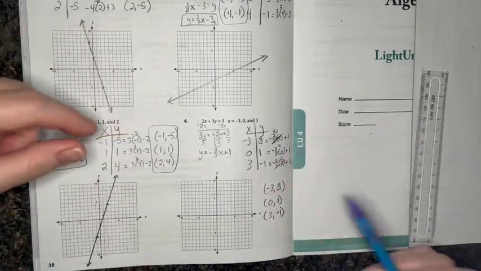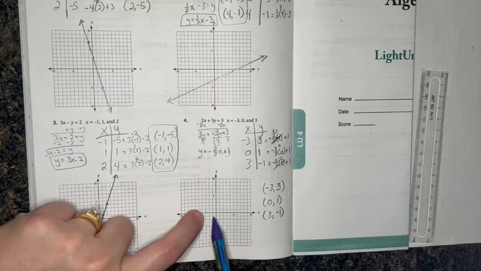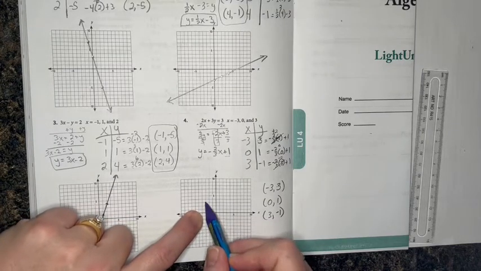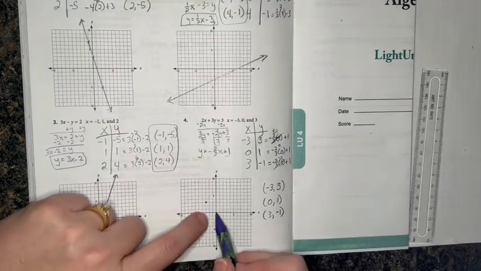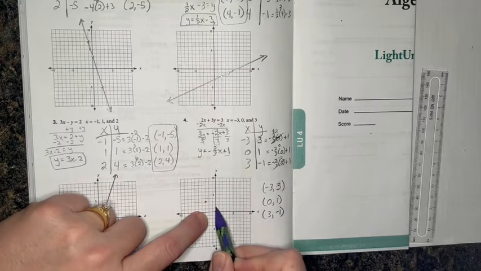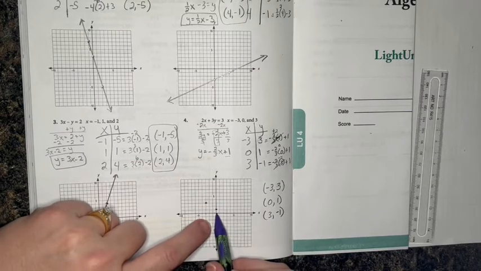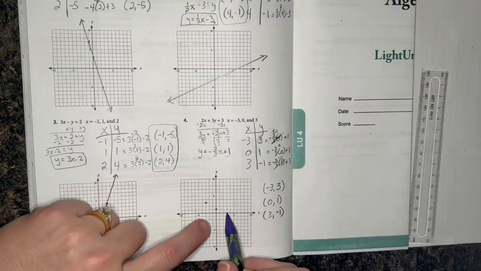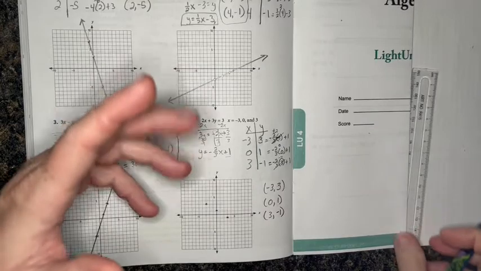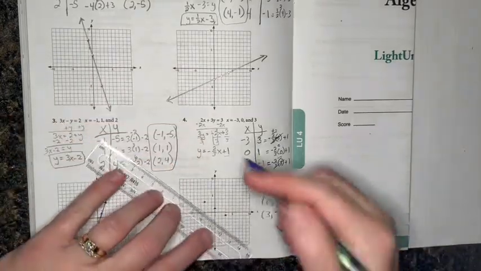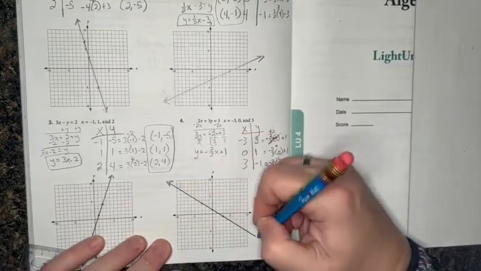So let's plot these points. X is -3, so I count over 1, 2, 3 to the left. Y is a +3, so I go up 1, 2, 3 up, and I put a dot. Here my x is 0, so I'm not moving left or right, but my y is 1 positive, so we're going to go up 1 point. And then here I have a +3x, so I'm going to the right 1, 2, 3 points, but a -1y, so I go down 1 point. And I put an x, or a dot, sorry. Using my ruler, I connect the dots and I draw in my arrows.